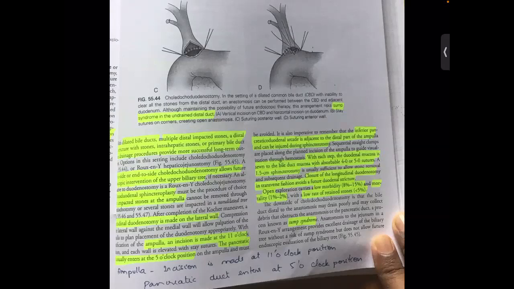One more surgical option is transduodenal sphincteroplasty. For which patients is this procedure done? It is done for patients with impacted stones at the ampulla which cannot be retrieved through choledochotomy, or several stones impacted in a non-dilated bile duct. So how do we do this transduodenal sphincteroplasty?